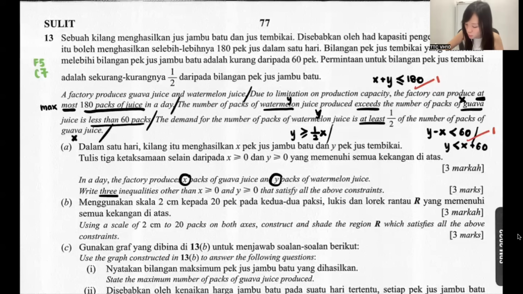Some students will move the 2 over. They will write 2Y bigger and equal to X. Also can. Either one, guys. Okay, 1 mark. There you go. 3 marks. Okay, so this is A. Imagine if you cannot form the equation, you better not choose this chapter, my dear. Because if the equation is wrong, everything is wrong. So if A is correct, only then B can be correct.